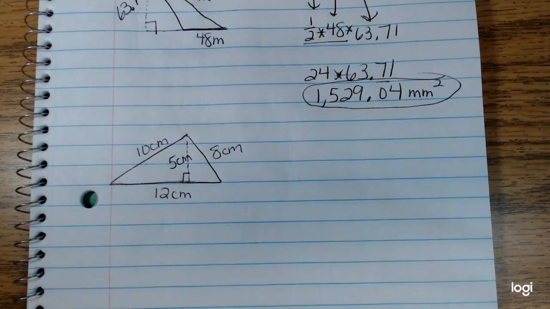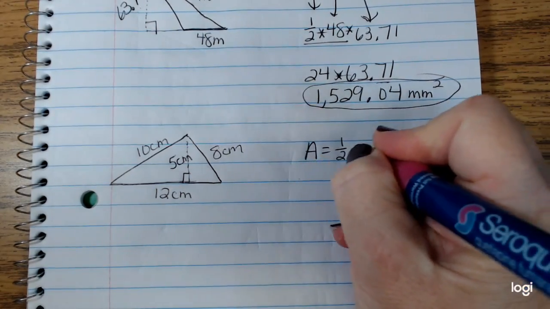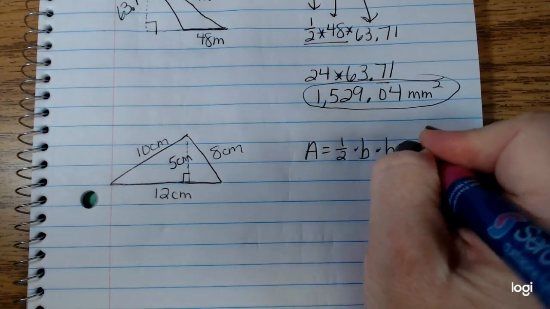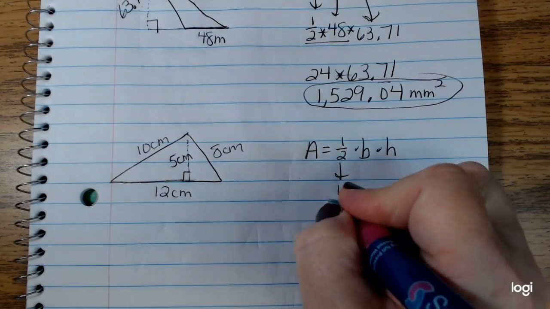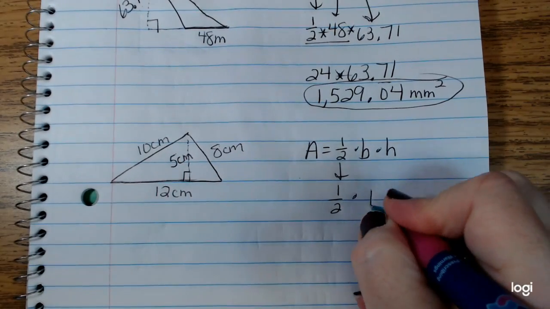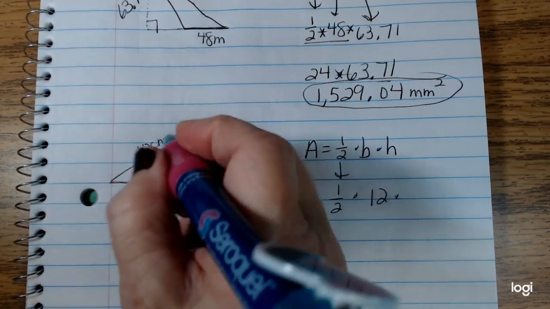All right, let's see. What's the formula again for triangle? Area equals 1/2 of the base times the height. All right, let's substitute in. Well, we already have the 1/2. What's my base? My base is 12. And my height is not those two.